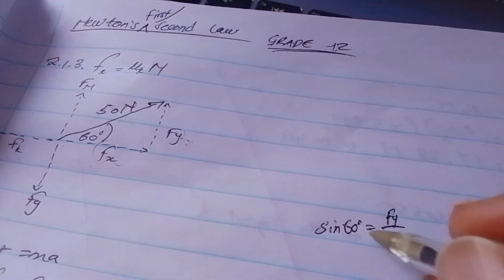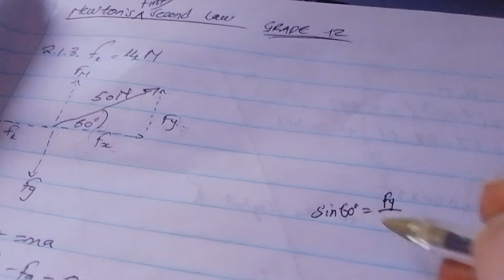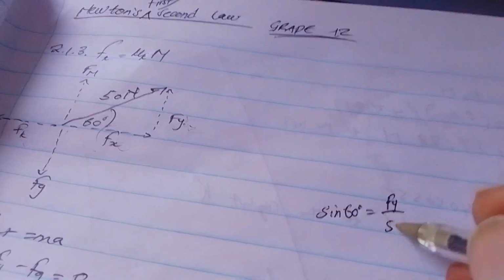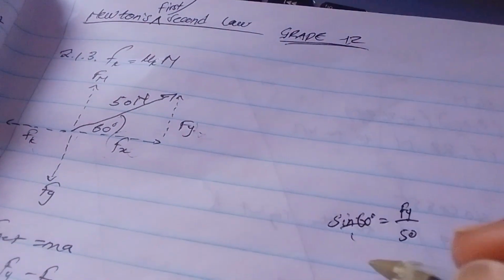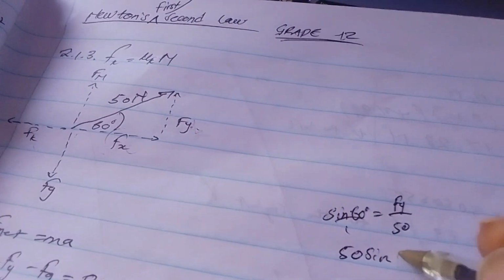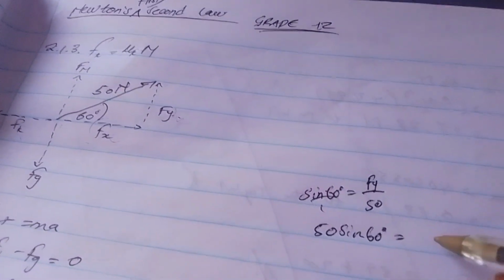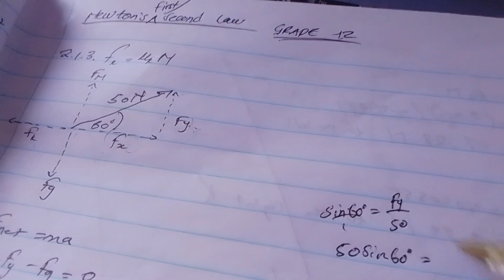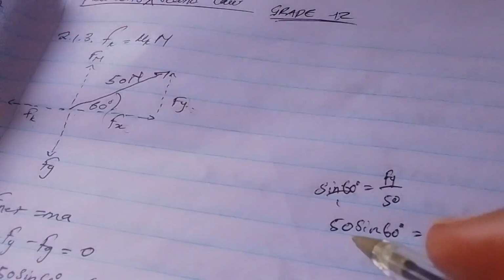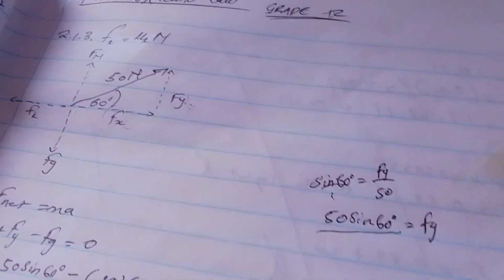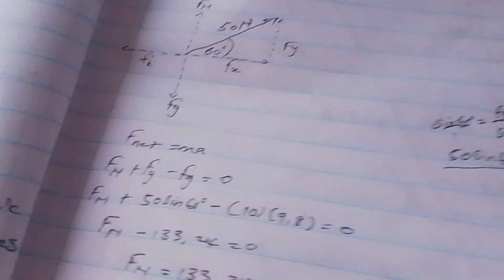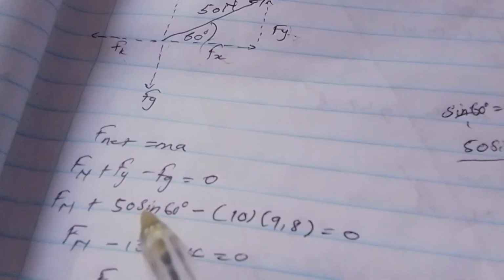Then you do the cross multiplication: 50 sine 60 equals 1 multiplied by Fy. So in place of Fy, you just put 50 sine 60, because you already have the value of Fy.